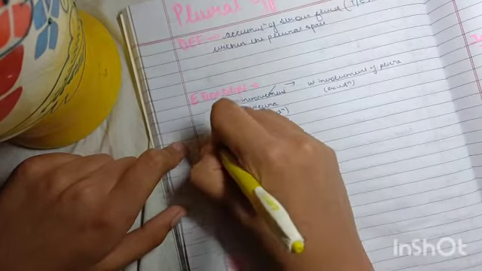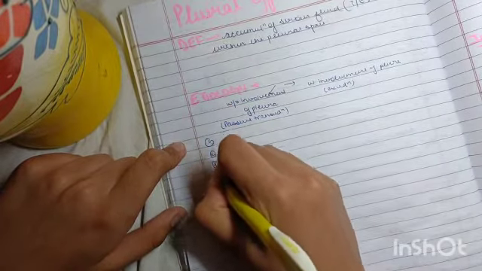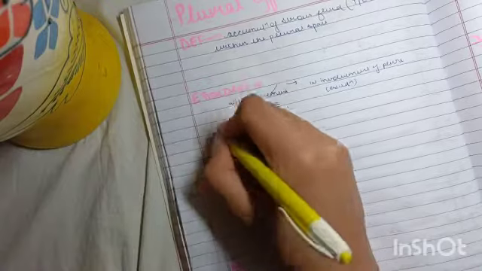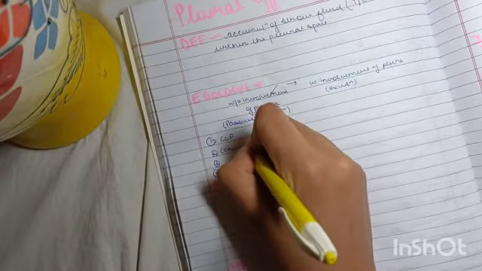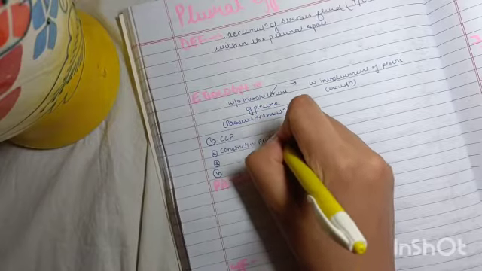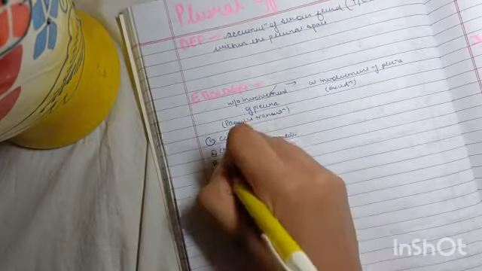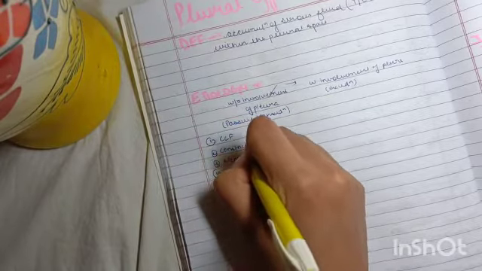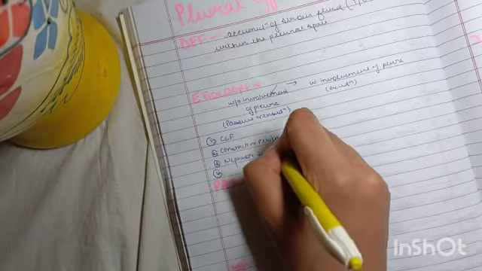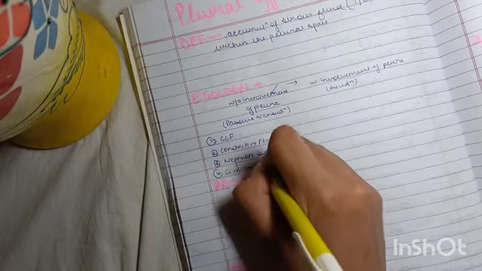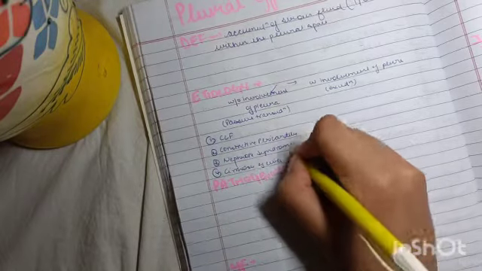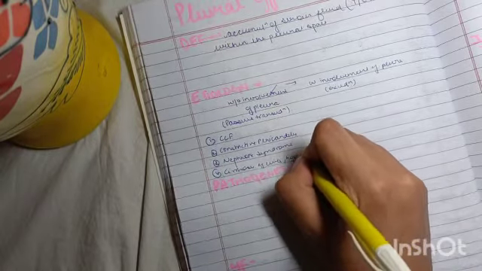So over here we have a number of reasons. It can be congestive cardiac failure, constrictive pericarditis, then nephrotic syndrome, cirrhosis of liver, hypoproteinemia.